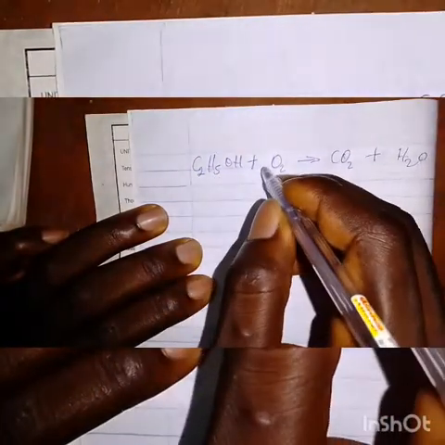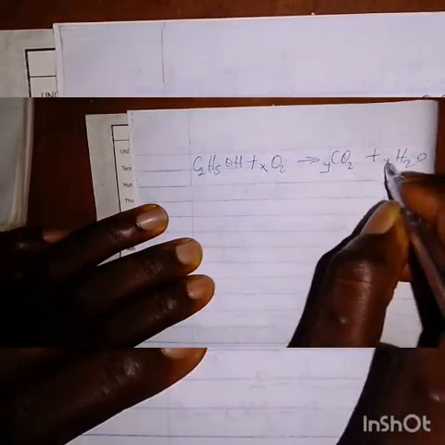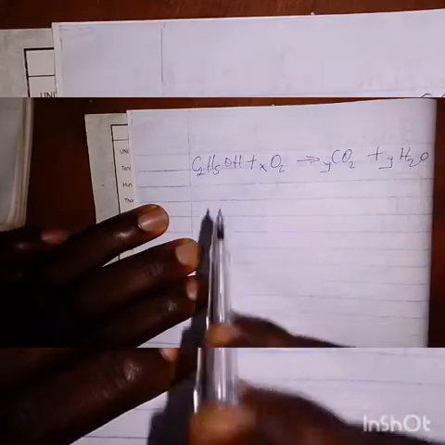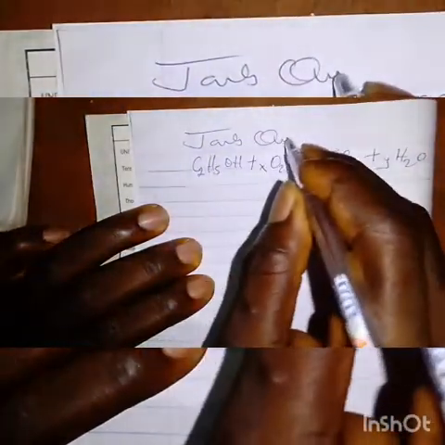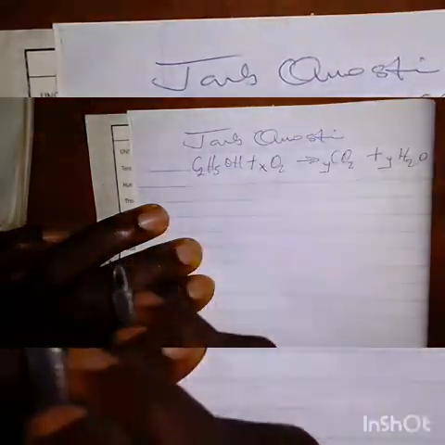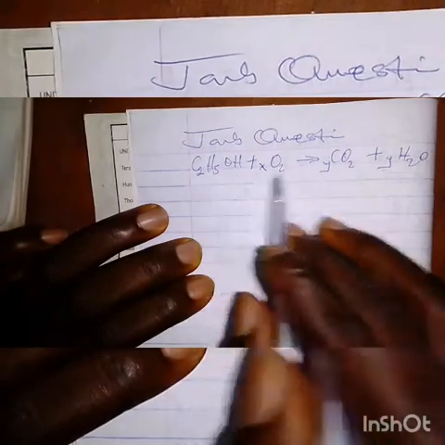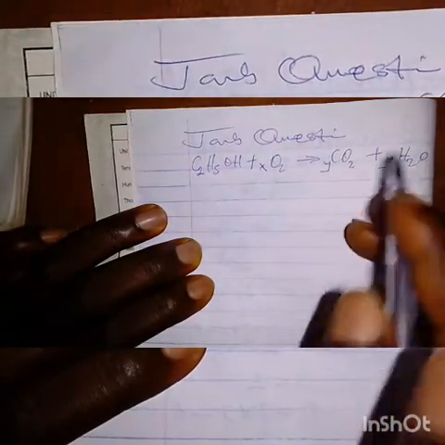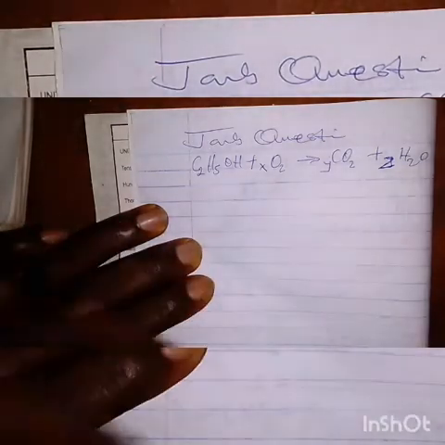They will now label this one X, Y, and Z. Now, the nature of this question resembles that of a JAMB question. This is how JAMB questions normally come. They will ask you what is X, what is Y, and what is Z respectively. They will ask you to find them.